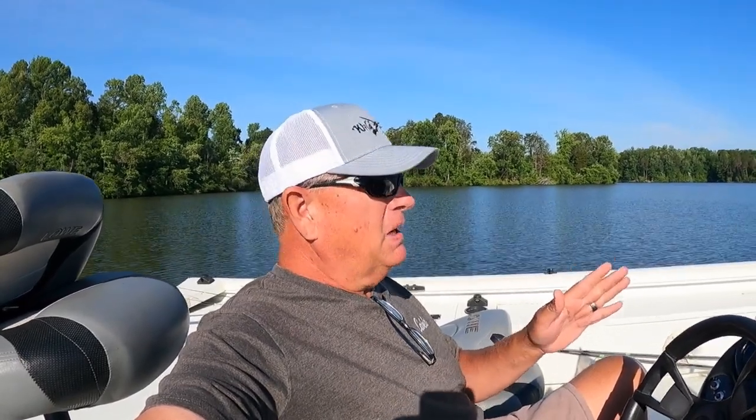I know many of you have that capability out there. You may not have LiveScope, but you have SideScan. It can really aid you in finding fish quickly on a new lake.